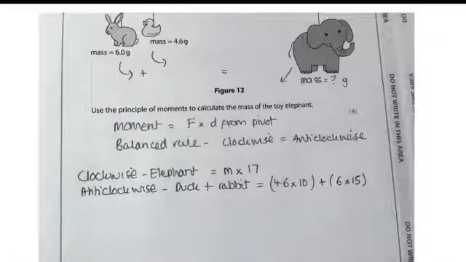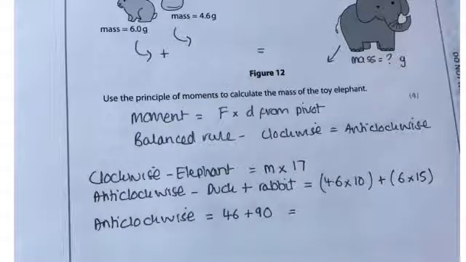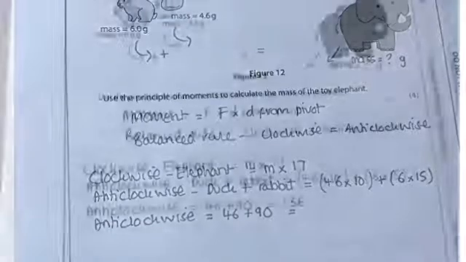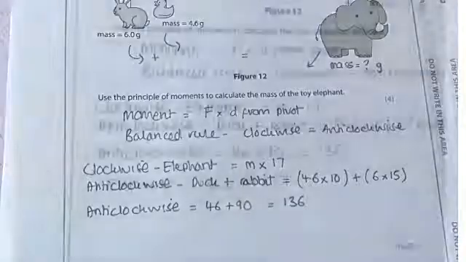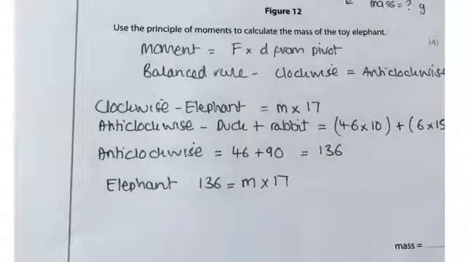So the clockwise moment will be the mass times the 17 centimetres. The duck and the rabbit are together causing an anti-clockwise moment. So for the duck, we need to do the 4.6 times that 10, and then for the rabbit, we need to do 6 times 15. It's those 2 together that cause that anti-clockwise turning force. So the 46 needs to be added to the 90 to give a total turning force anti-clockwise of 136. That 136 must be the clockwise turning force because it's balanced.